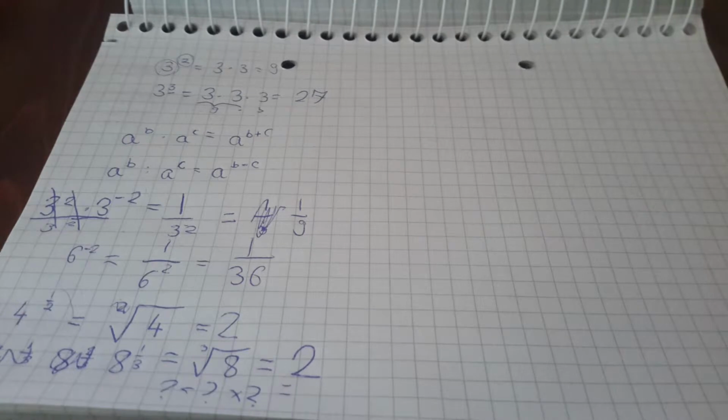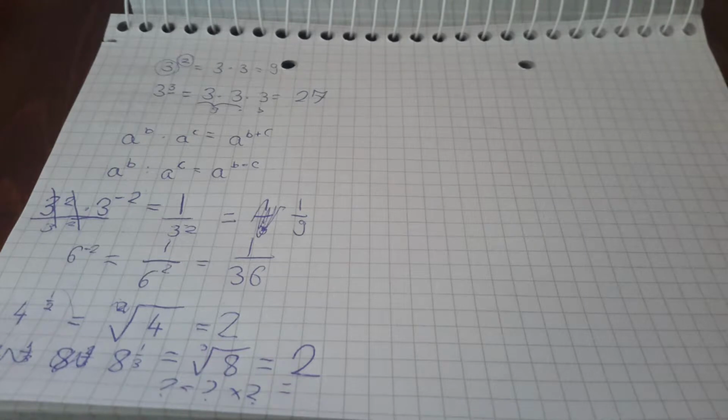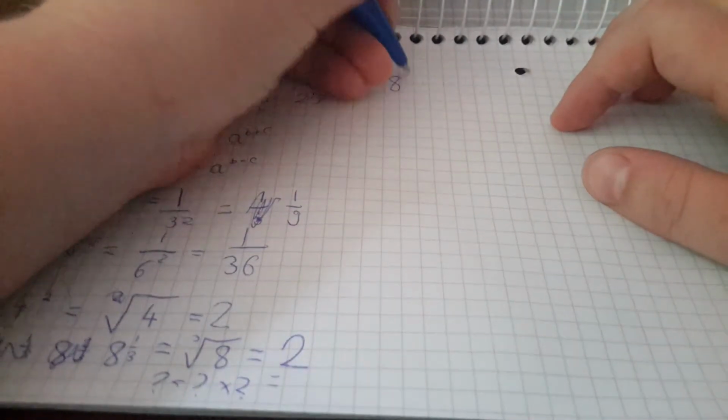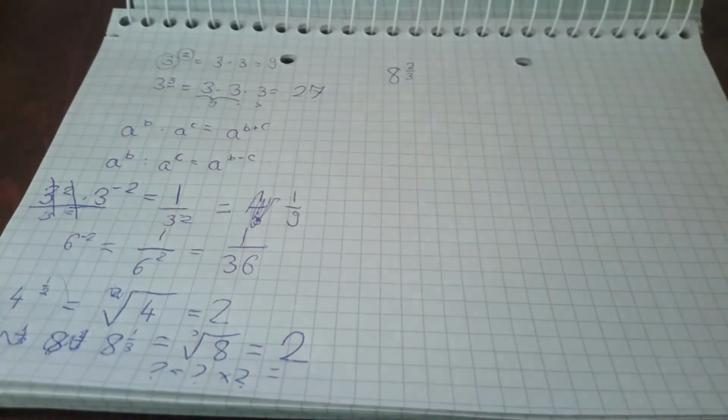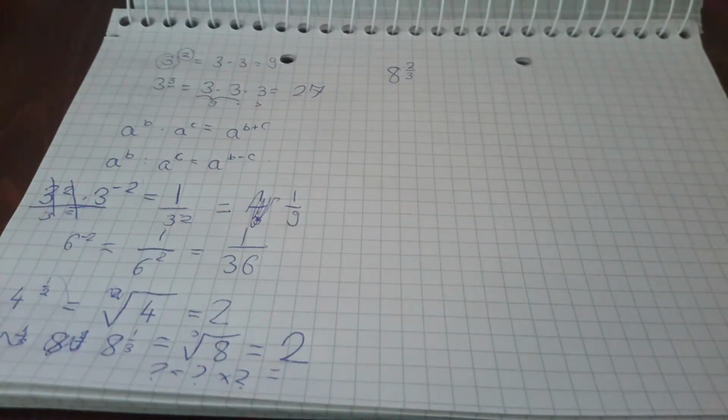Next I'm going to explain something a bit more complicated, something that's not so easy anymore. Let's say you had 8 to the power of 2 thirds. There are 2 ways of doing this, and it doesn't matter which way you do it.